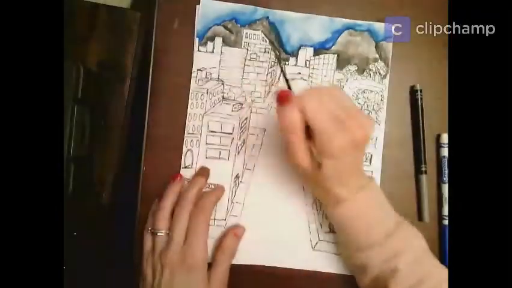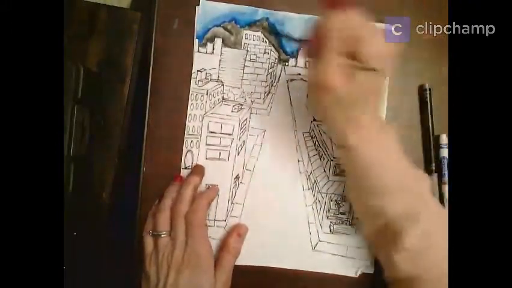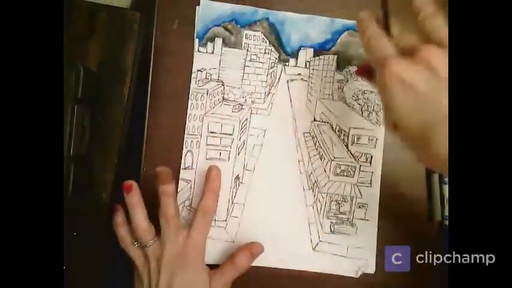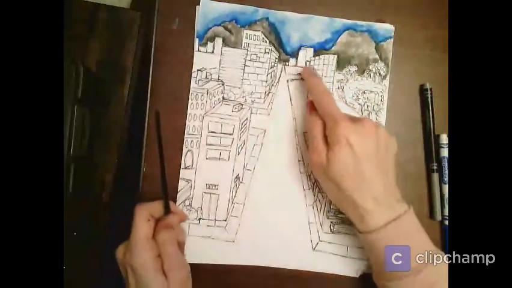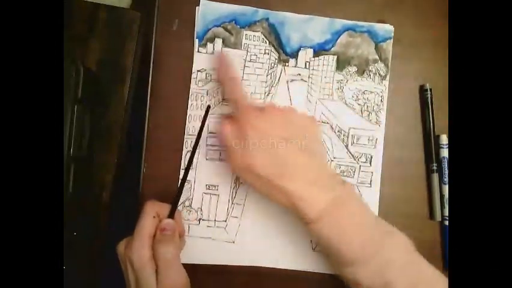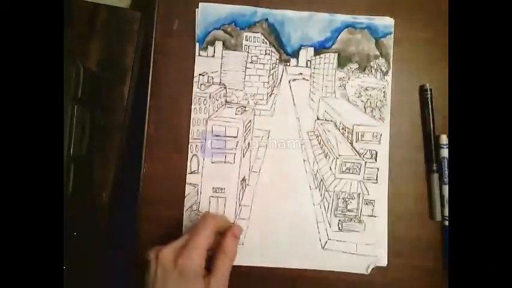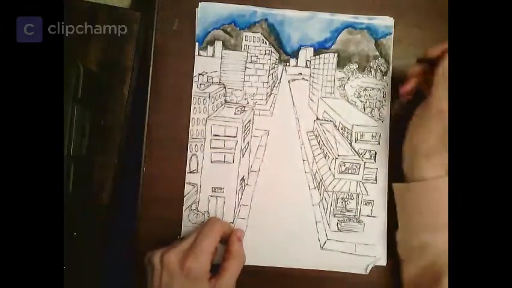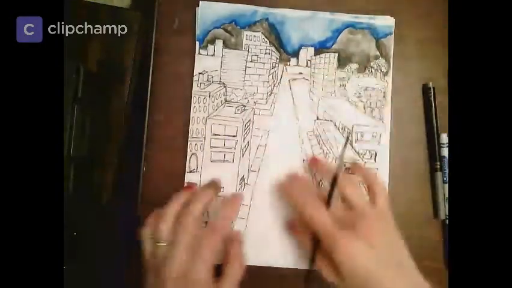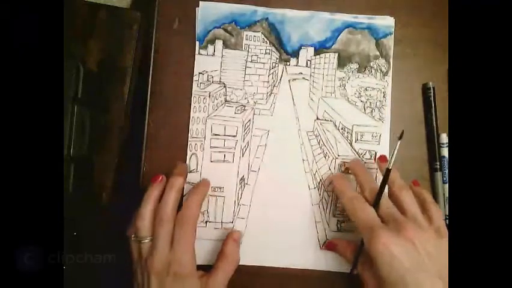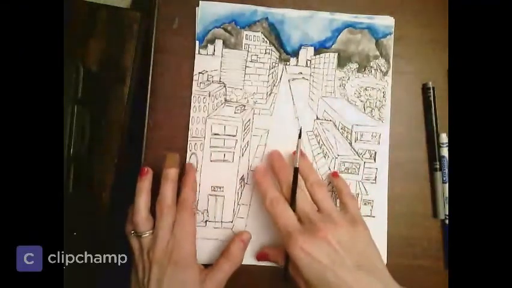Alright, so I've allowed some bleeding to happen here at different colors. This is far away in the distance, the background. I'm going to watercolor these buildings also to be kind of blurry because they're far away. But once I've finished that, when I come into my buildings and my road, I'm going to give more detail. So I'm going to be more careful with my watercolors.